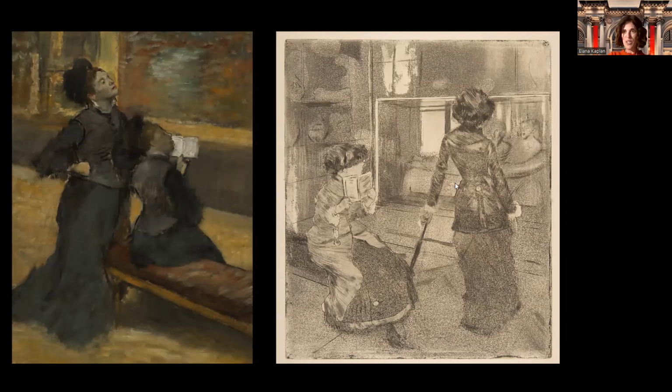We see here he portrayed Marie Cassatt with her back towards the viewer, and her gaze is really on this sarcophagus that she's looking at. Interestingly, Degas never married, and neither did Marie Cassatt or her sister Lydia. And they all spent a lot of time together.